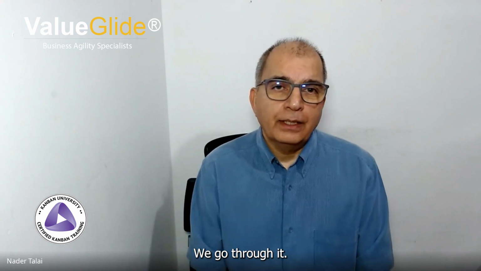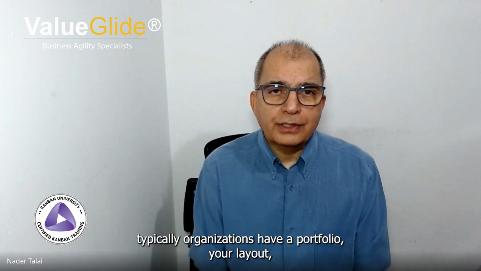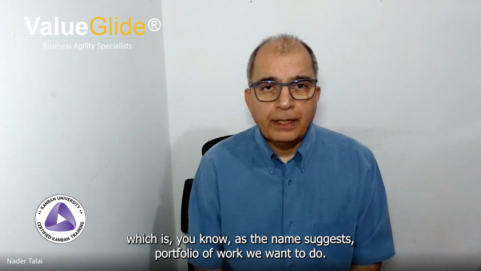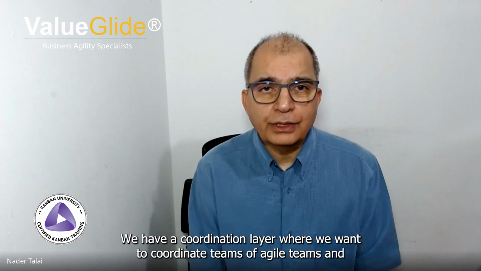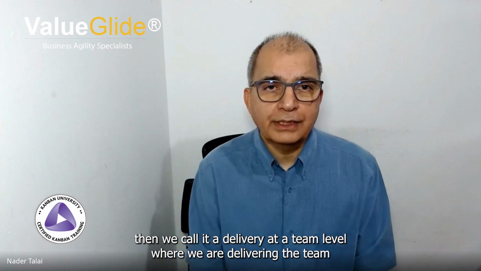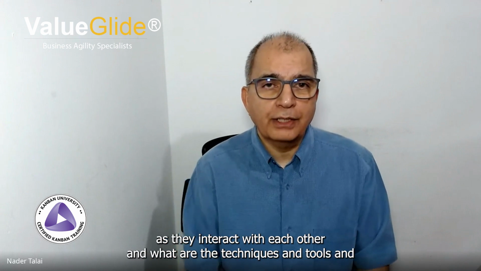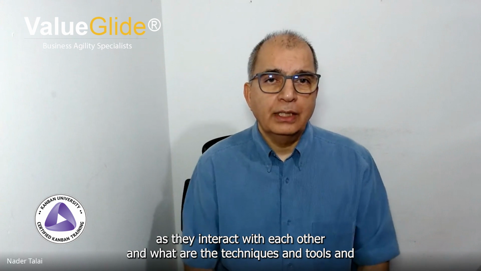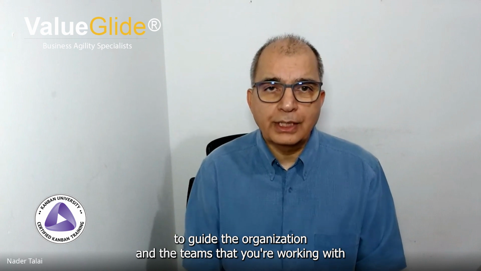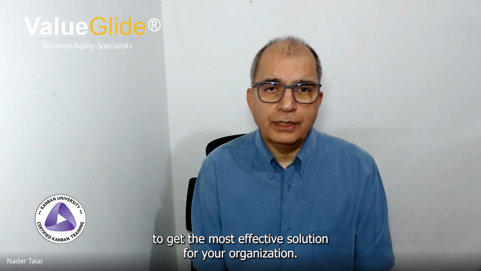We go through it. From a hierarchical perspective, organizations typically have a portfolio layer, which, as the name suggests, is the portfolio of work we want to do. We have a coordination layer where we want to coordinate teams of agile teams, and then we've got delivery at a team level. So we can go through how those Kanban systems work, how they interact with each other, and what the techniques, tools and theory are that you need to understand in order to guide the organization and the teams that you're working with to get the most effective solution for your organization.